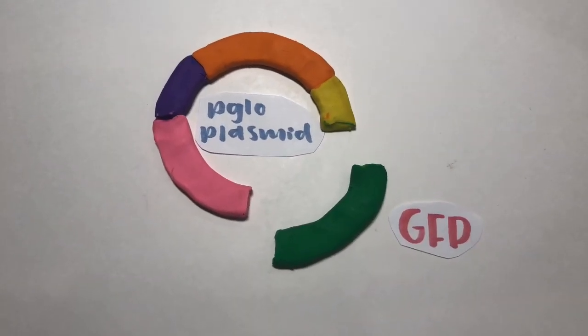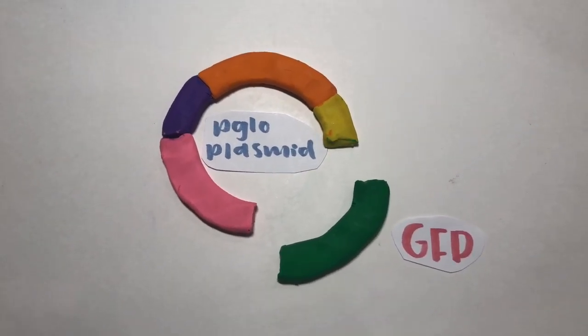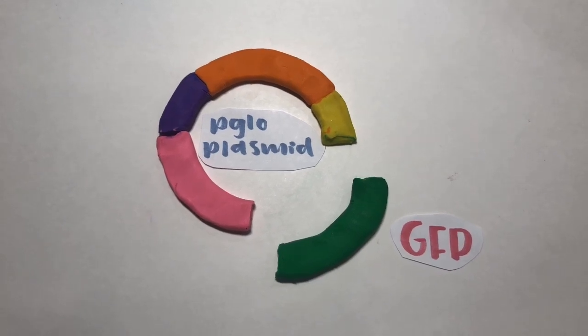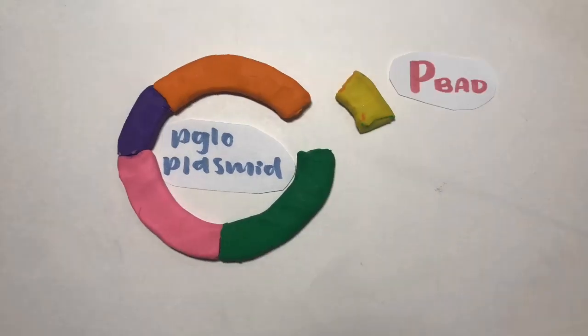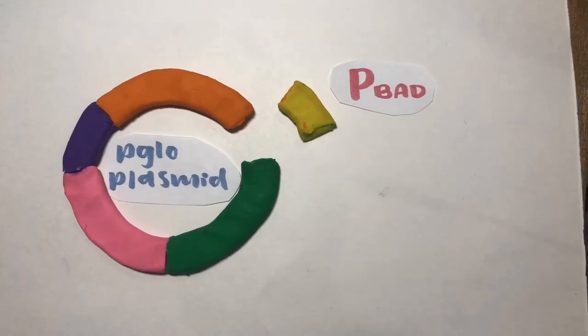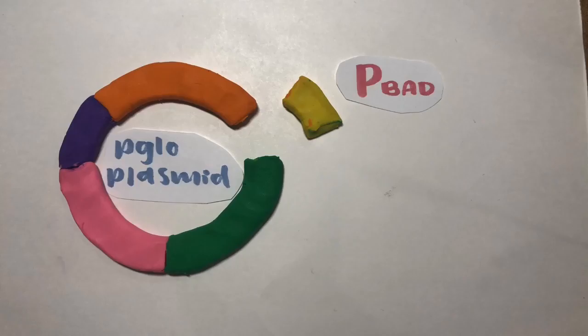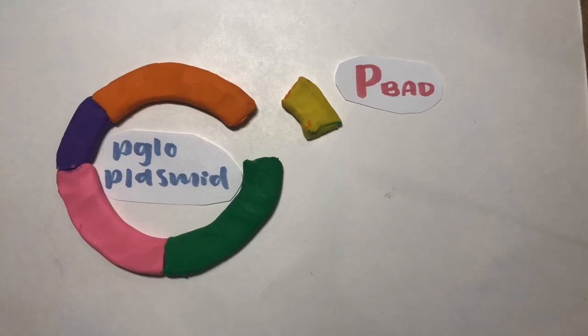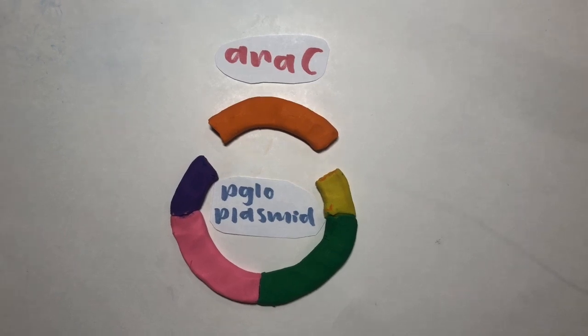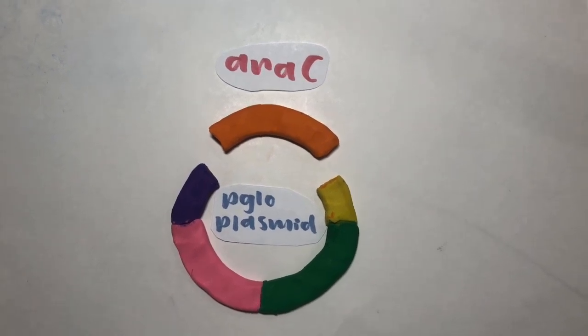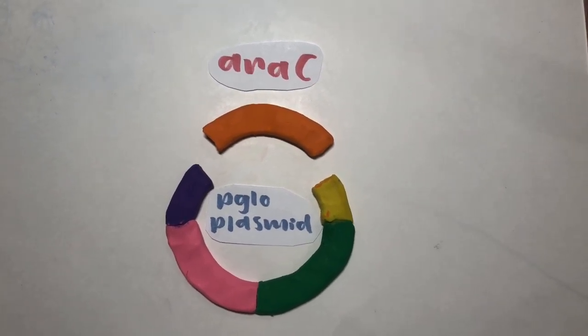GFP stands for green fluorescent protein. That's going to be the green glow that we're seeing out of our bacteria, and it originally comes from a jellyfish species, A. victoria. The PBAD is the promoter for the arabinose operon, and the job of an operon is to make sure that this whole plasmid is only going to be transcribed when arabinose is present. The ARA-C codes for a regulatory protein for the operon.